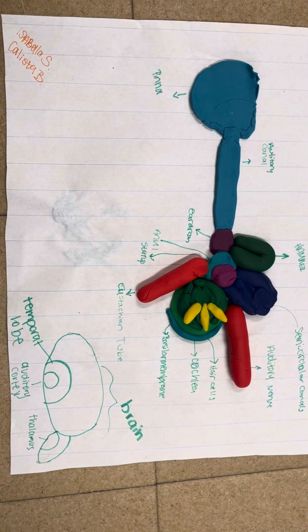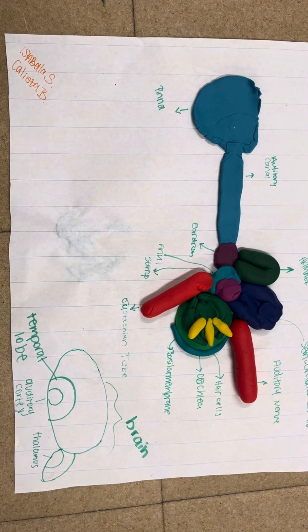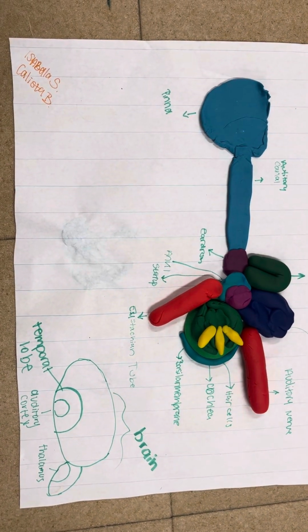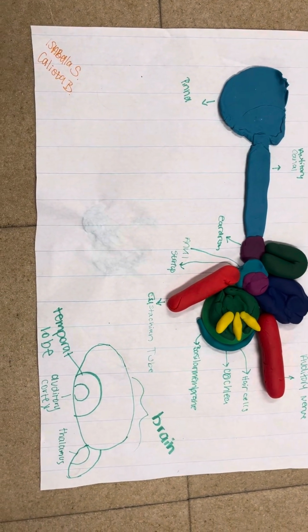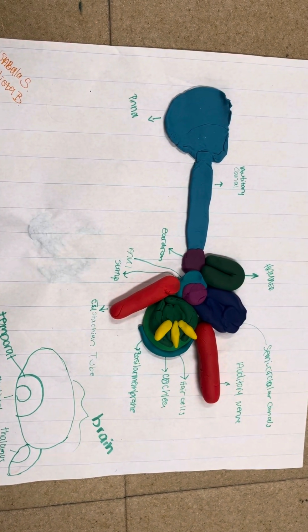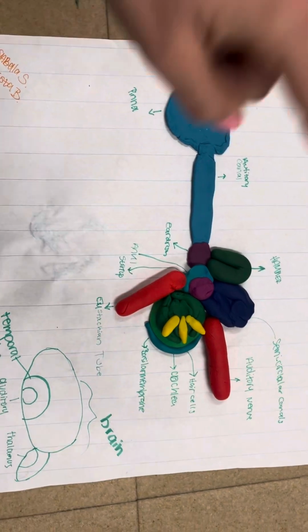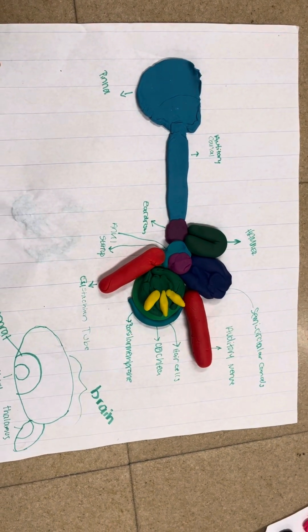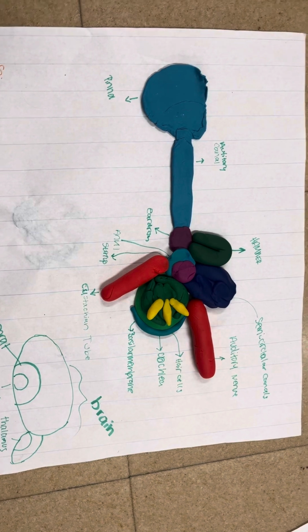And then the Eustachian tube helps maintain pressure balance between the middle ear and the environment, preventing discomfort and potential damage to the eardrum. And the semicircular canals are fluid-filled loops in the inner ear that help maintain balance and spatial orientation by detecting head movements.